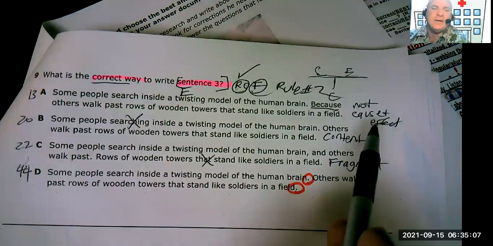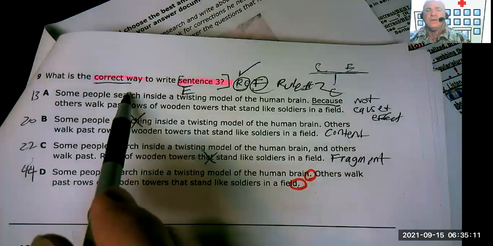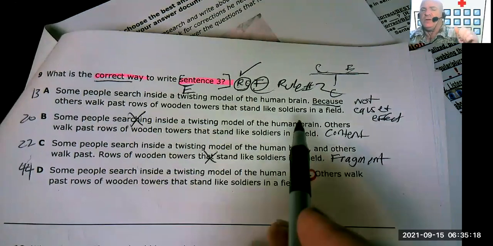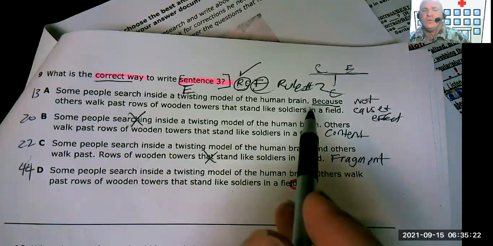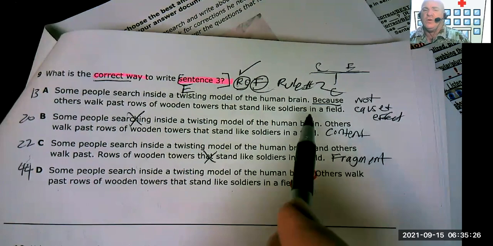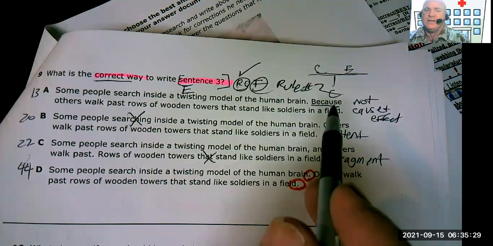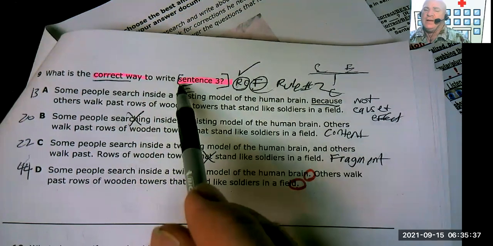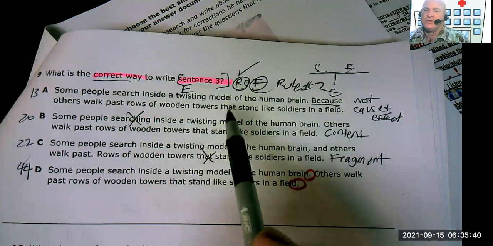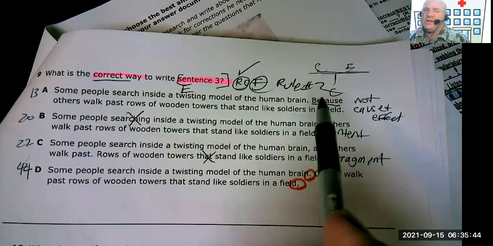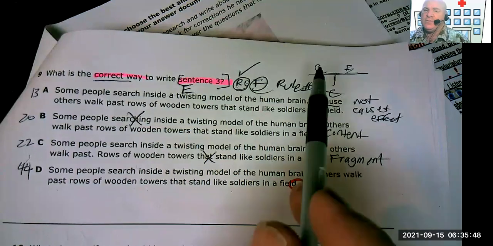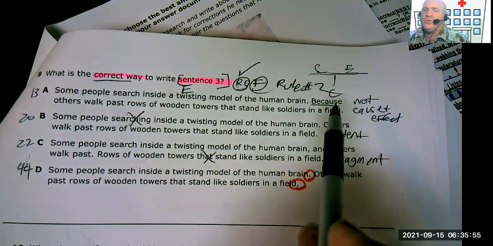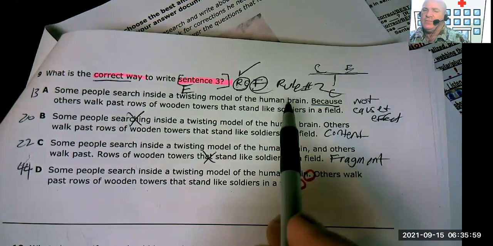with two periods. Letter A, capital. Some people search inside a twisting model of the human brain, period. Capital. Because others walk past rows of wooden towers that stand like soldiers in a field. What they're doing with the word because is they're saying that this group of people are only doing this because the other group is doing that, that A is related to B, that's the only reason it's true. So what you can do, since C comes before E in the alphabet, when you transition, when you teeter-totter, when you seesaw between these two sentences, move the cause sentence to the front because causes come before effect.